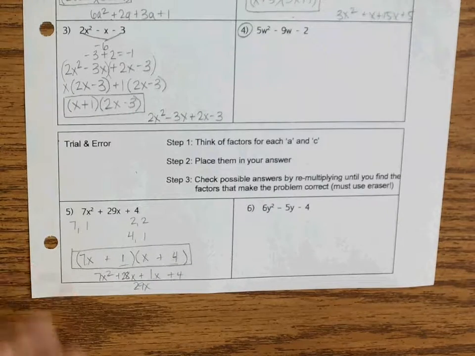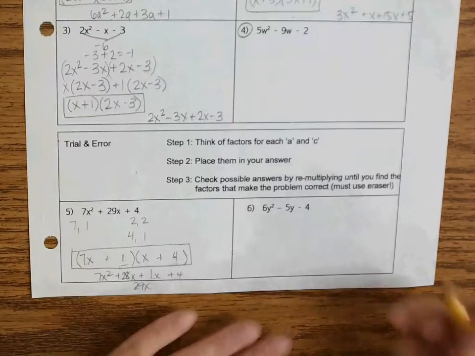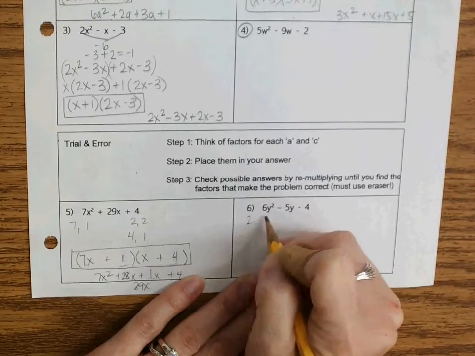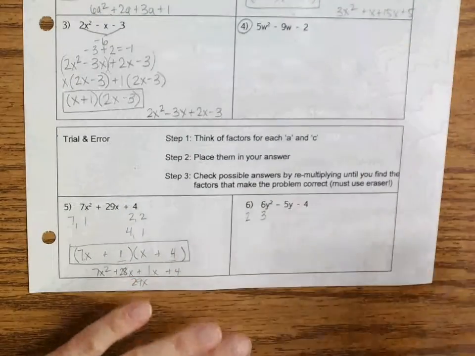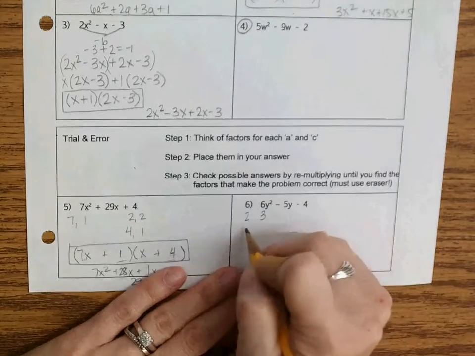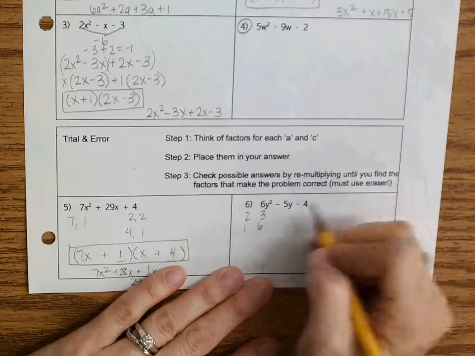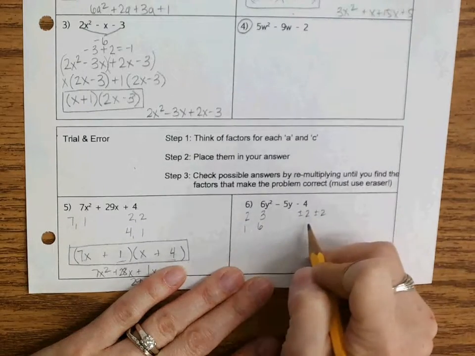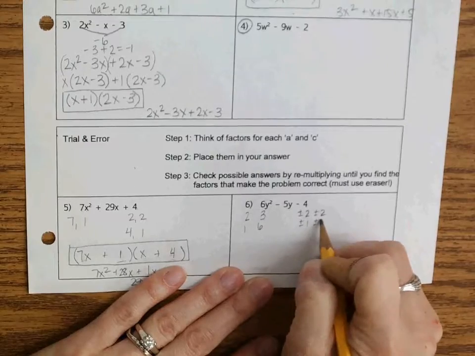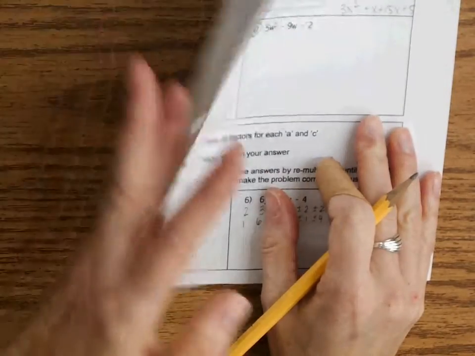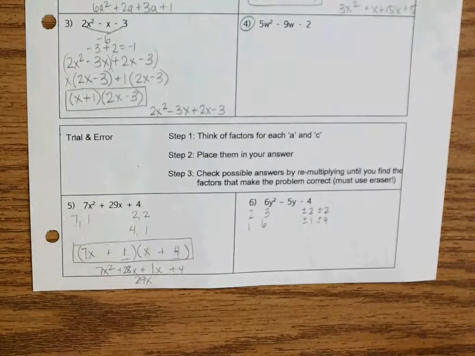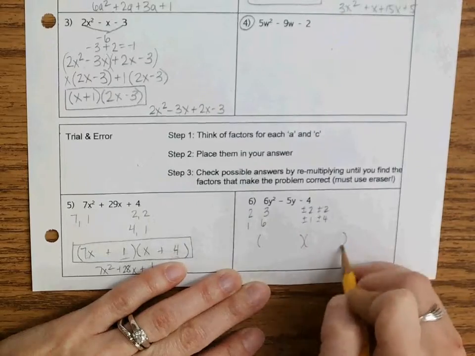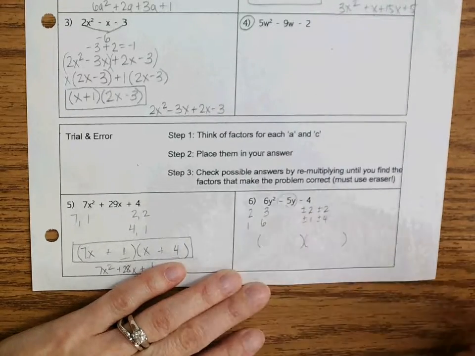Okay? Now let's try number 6. So for number 6, my factors here for 6 are 2 and 3. And 1 and 6. For negative 4, it's going to be negative or positive 2, negative or positive 2, negative or positive 1, negative or positive 4. I'm going to check something here real quick. Okay. And so now, same thing, we're going to go ahead and put in our grouping symbols. And my goal is to try and get this negative 5 right there.